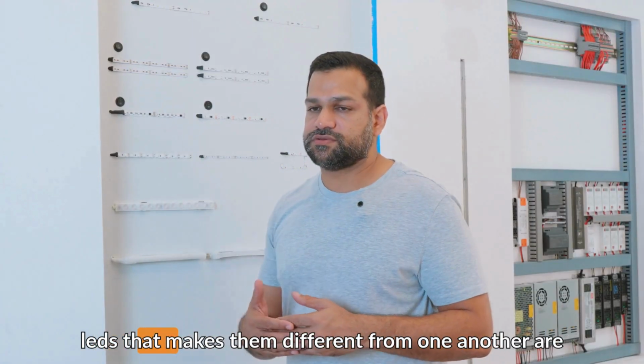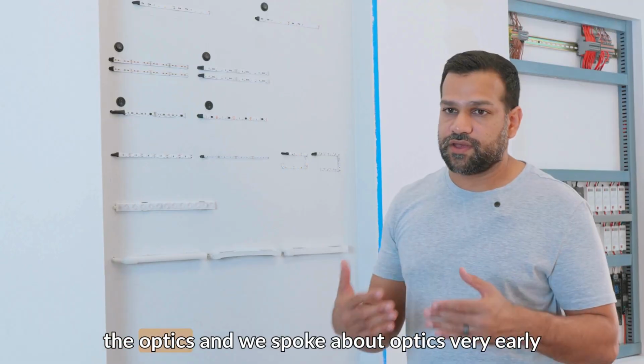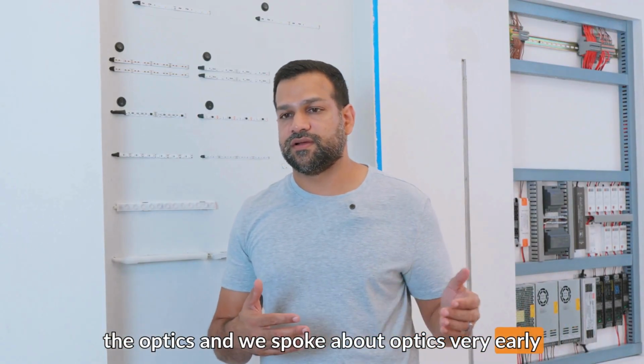Another feature of LEDs that makes them different from one another are the optics. And we spoke about optics very early in the course.